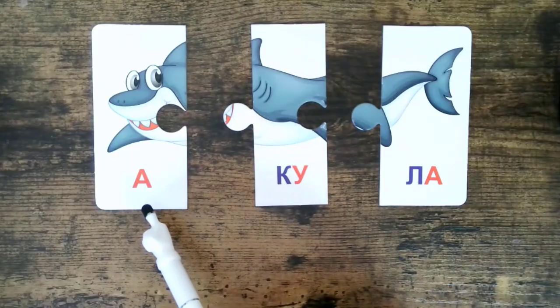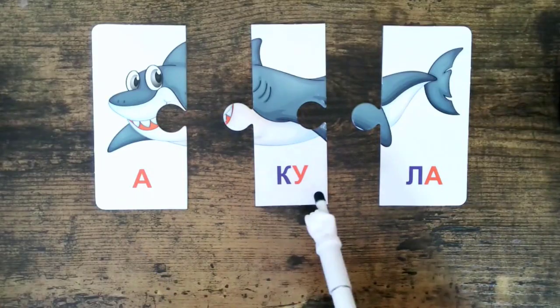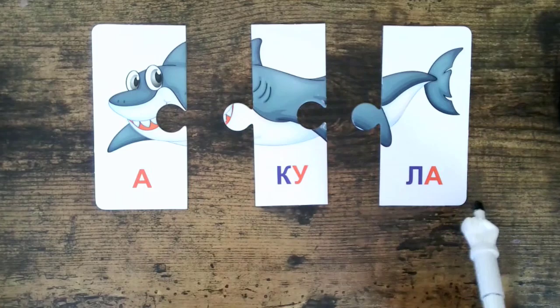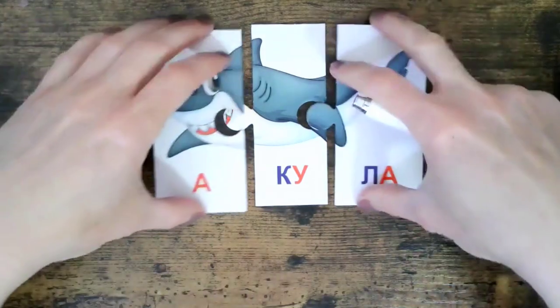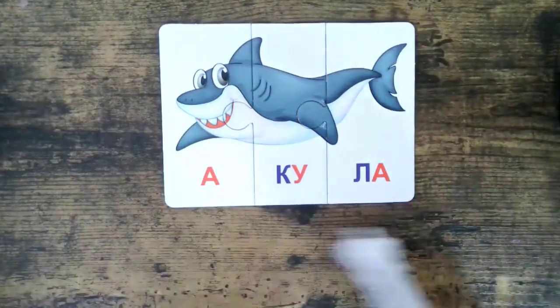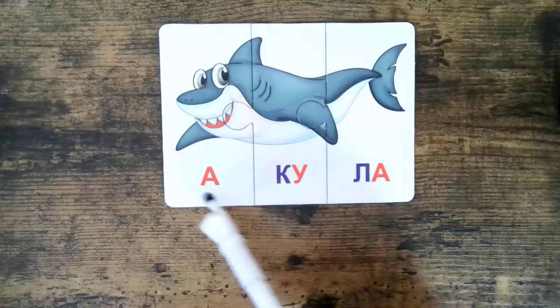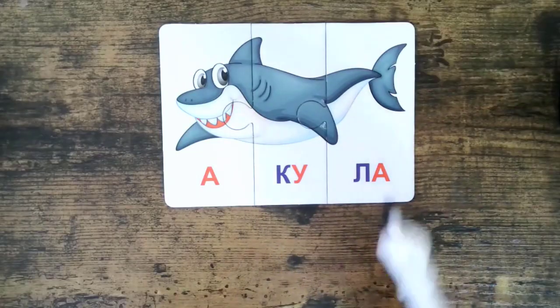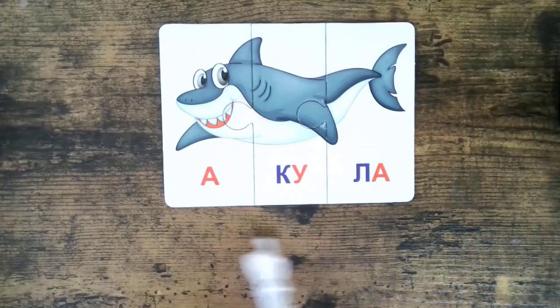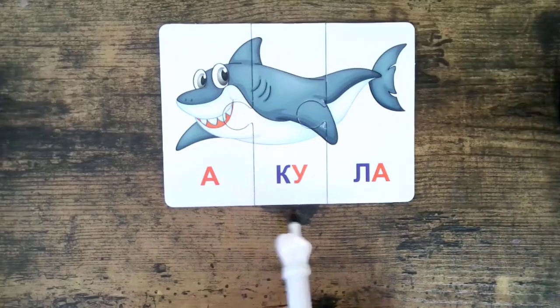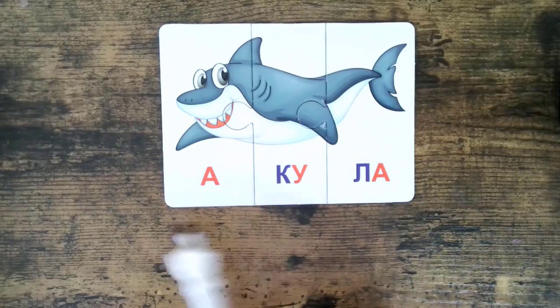Okay, here is A, K, U, Ku, L, A, La. And none of it is affected by the stress that falls on U. So the stress falls on U, but A is not affected by the stress rules, so we read it exactly like we practiced with the syllables. Akula, akula.